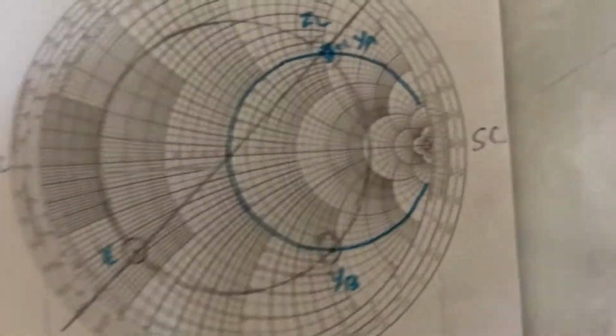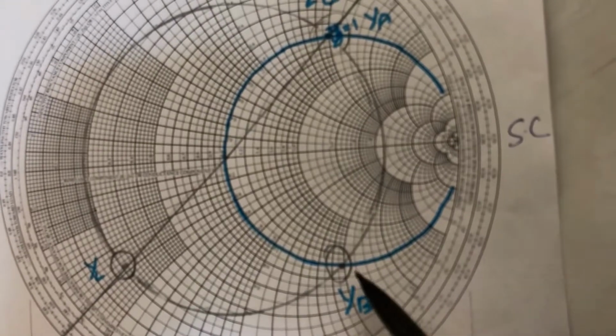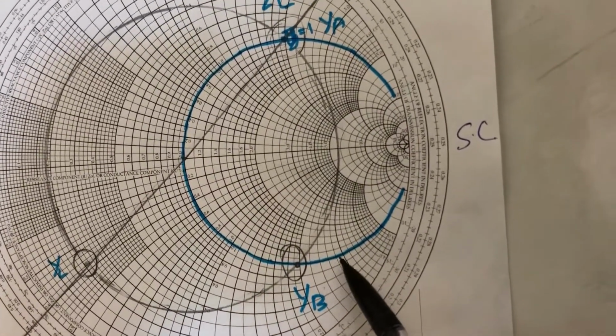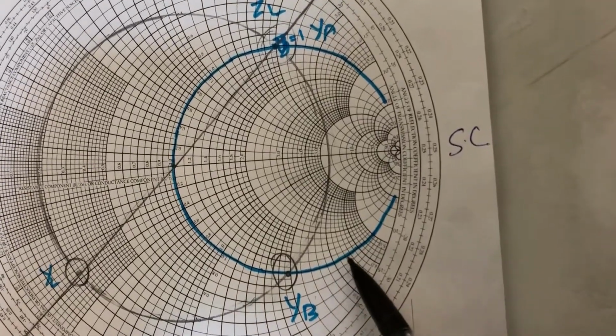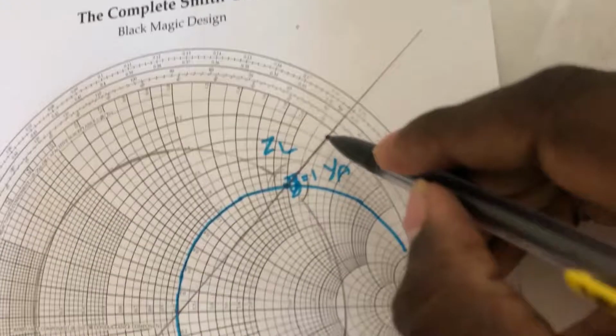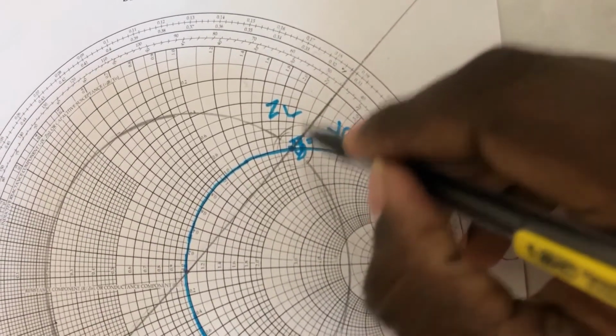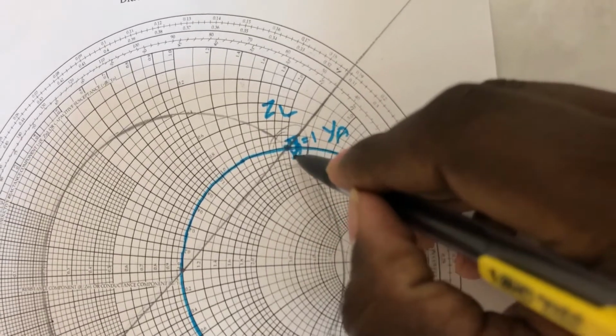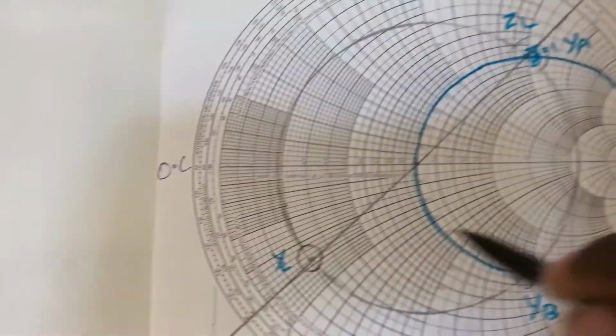Now you have to mark the points where the VSWR circle and the y is equal to 1 circle that we have darkened before meet. Here it's YB, and for YA it's going to be the same point, since that's the point where this circle touches this circle.